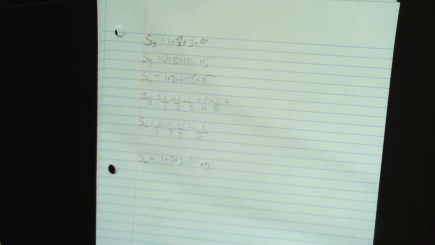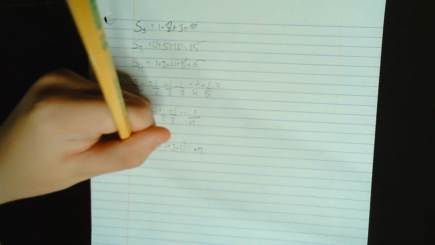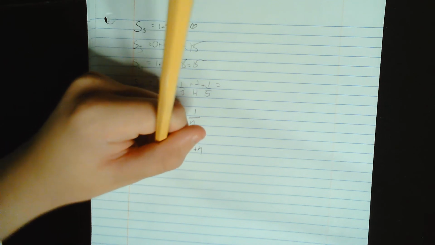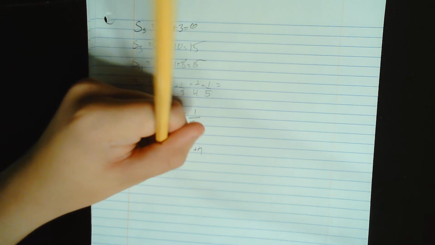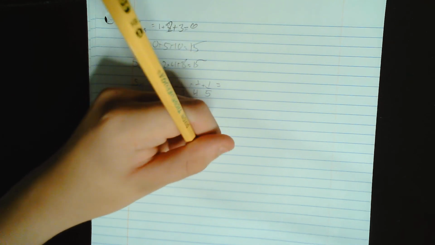Now, here's what we could do. Though it wouldn't be written correctly, we could reverse it and still get the same answer. So what we could do, technically, is S_n equals n plus n minus 1 plus n minus 2, all the way till you get back to 1.